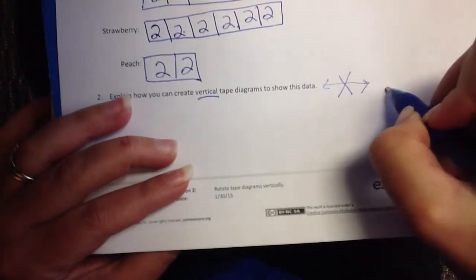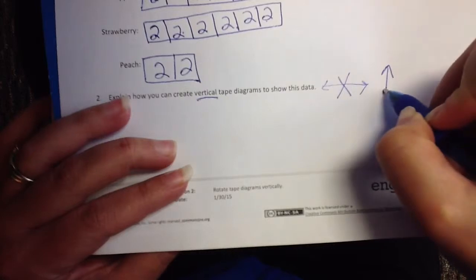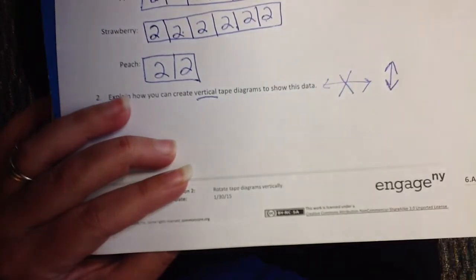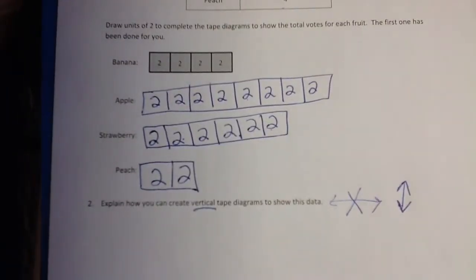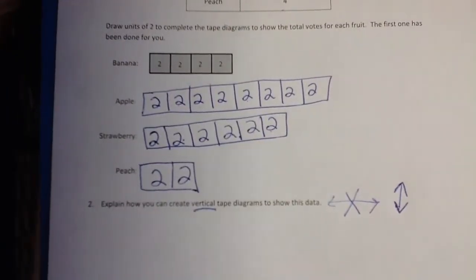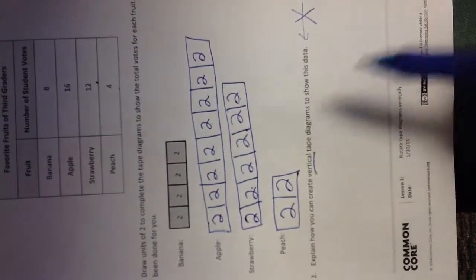I want vertical. So I want to know how can I look at it going up and down, like a portrait or a picture. So the idea of it is that if we take that information we just drew out with our tape diagrams from before, if I rotate it like this, I just made a vertical tape diagram. That's what they're wanting for question 2. So we want to explain how we can create a vertical tape diagram to show this data. So it's really simple, actually.